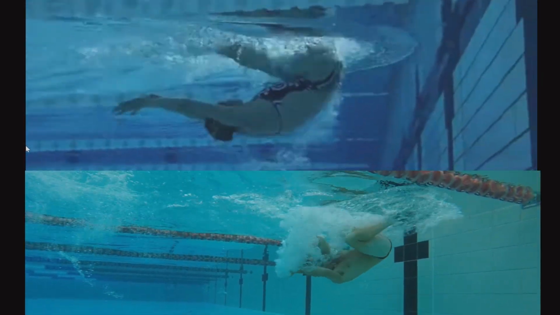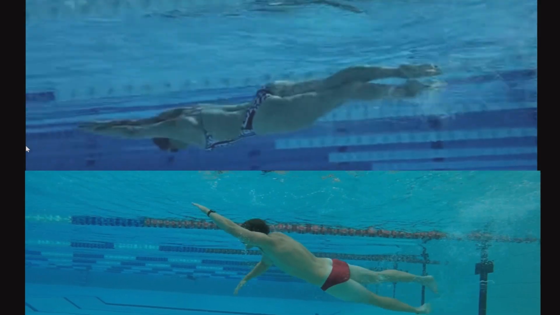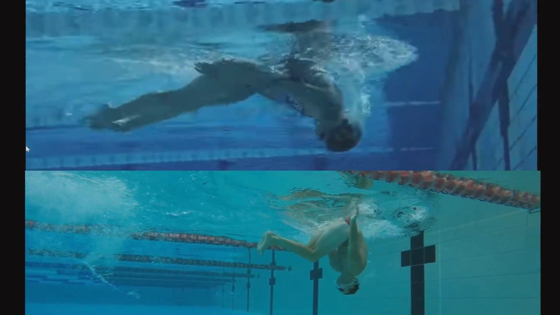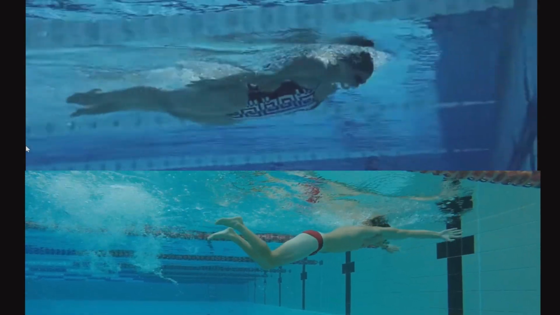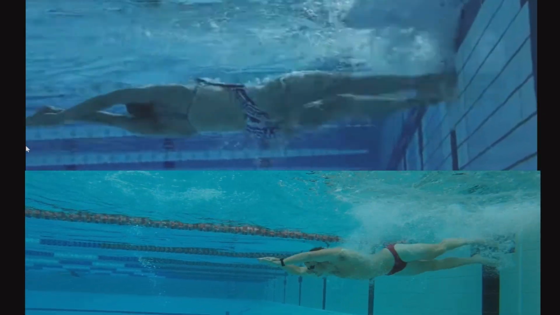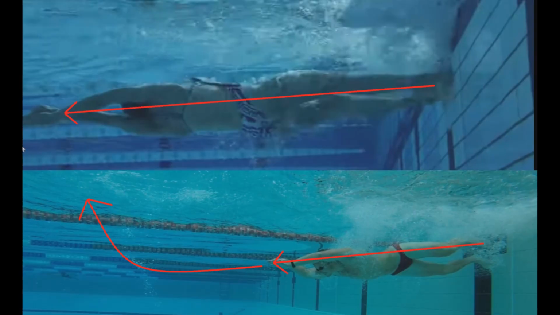So for reasons outlined, I'm pushing off the wall much deeper, and therefore the angle of my emergence is much greater than Steph's, increasing again my passive drag, slowing me down even further as I then enter into the stroke preparation phase. And here's a screenshot of that.